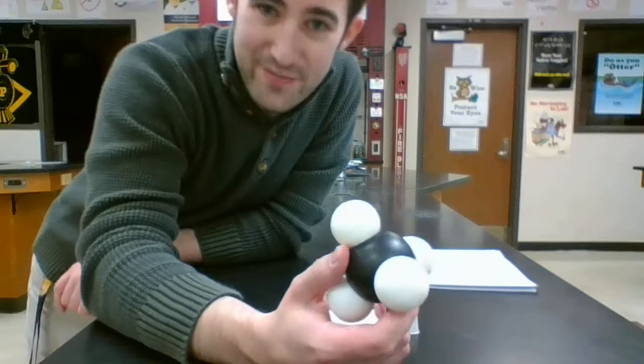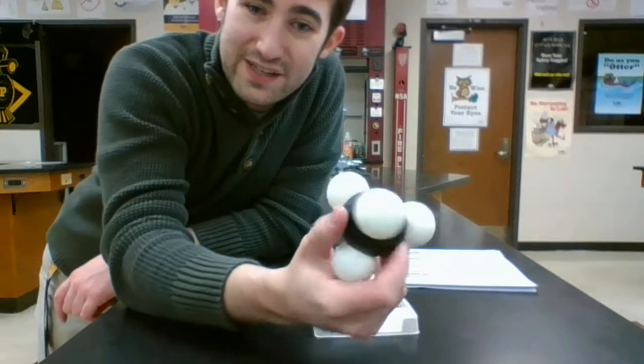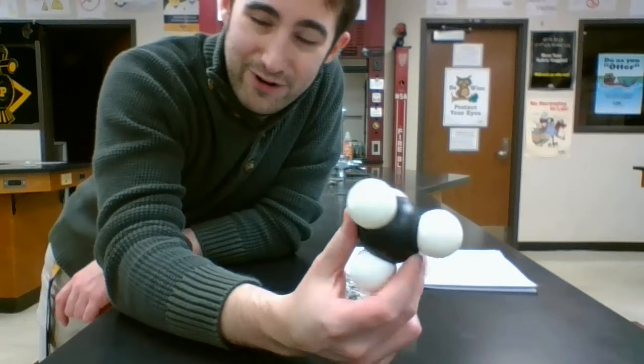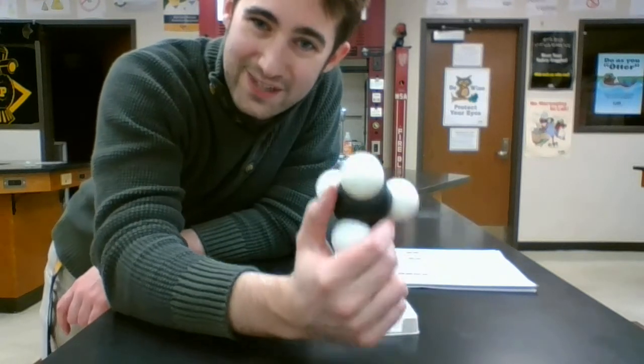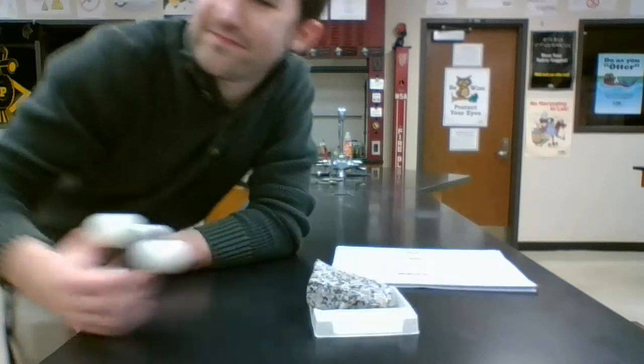this. This is what I used for methane earlier, but it's very similar looking. So this would be a good example of kind of what our SiO4 looks like in our quartz. So what would that be? A monatomic element, a diatomic element, or a compound?